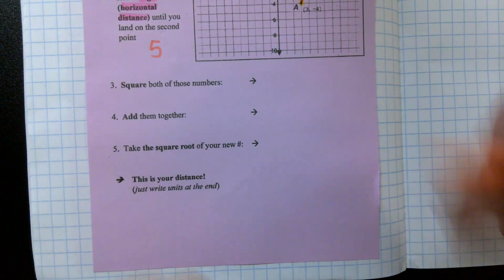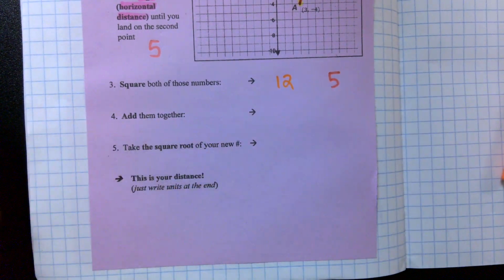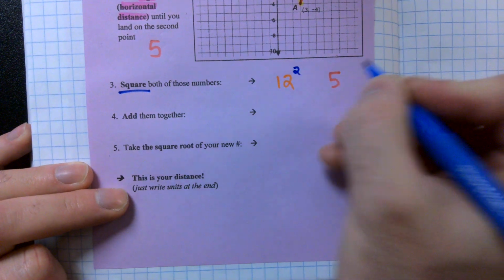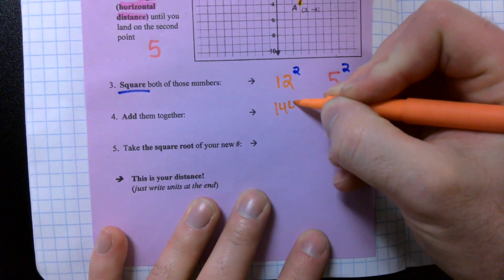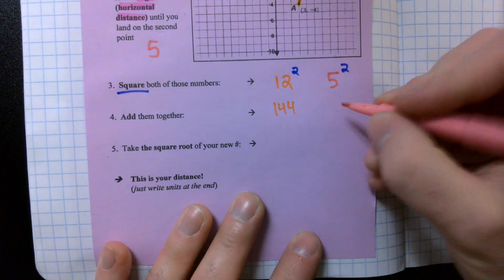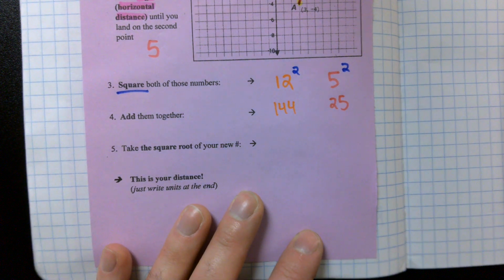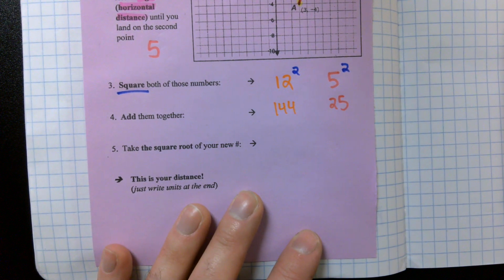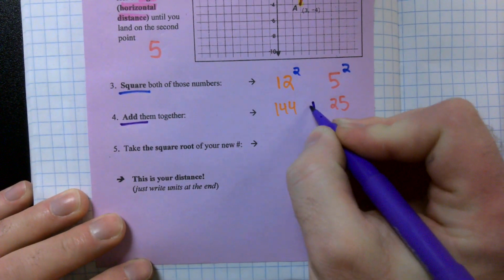So I've got 12. And I've got 5. First, I'm going to square them. What is 12 squared? 144. What is 5 squared? 25. Everybody with me so far? Okay, I squared them. What do my steps say I'm going to do now? I'm going to add them together.